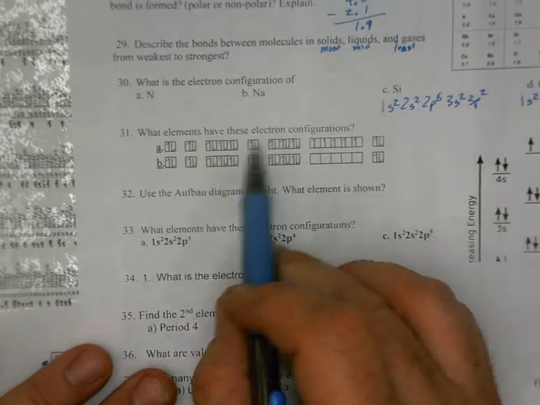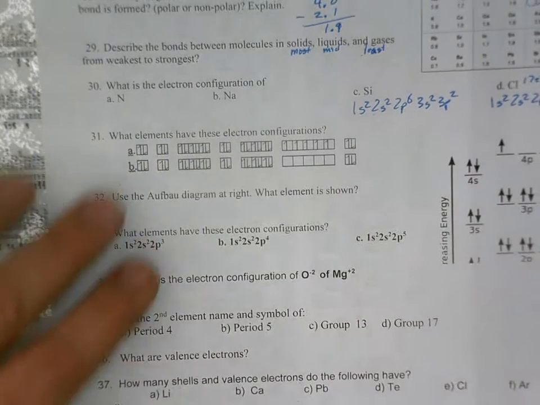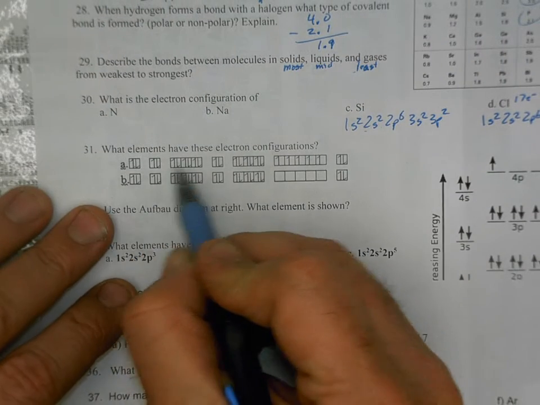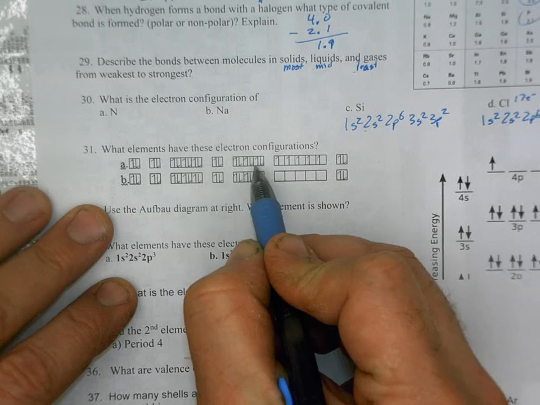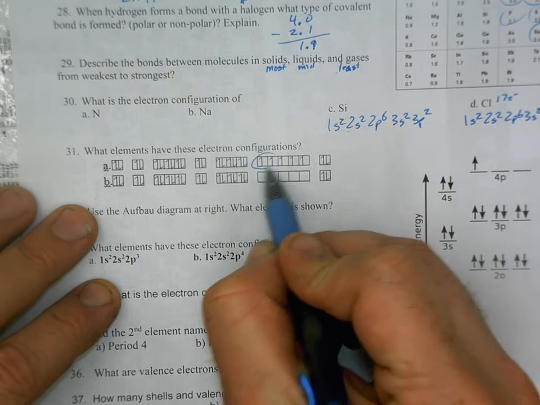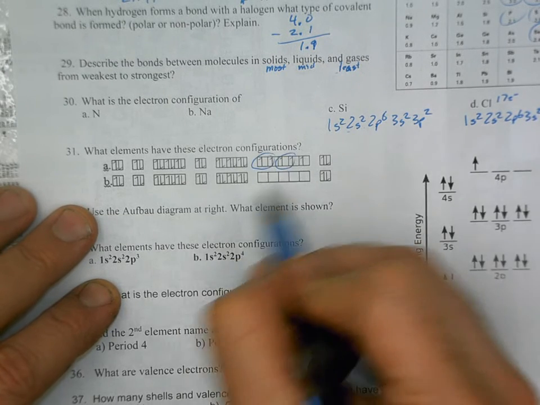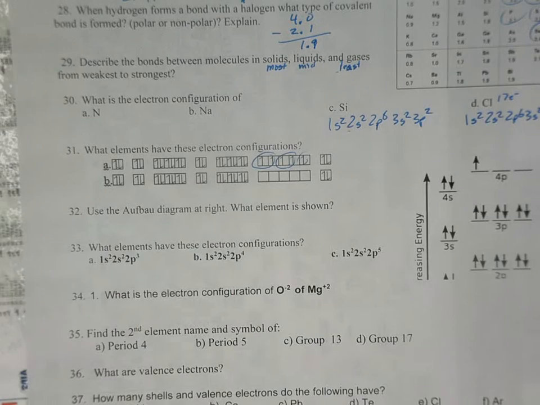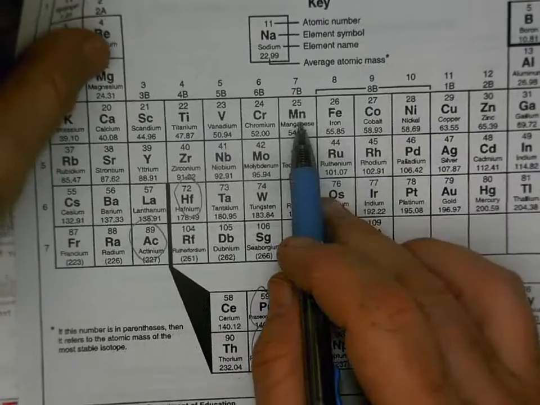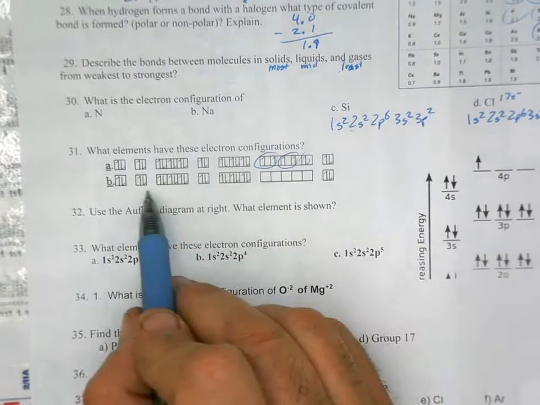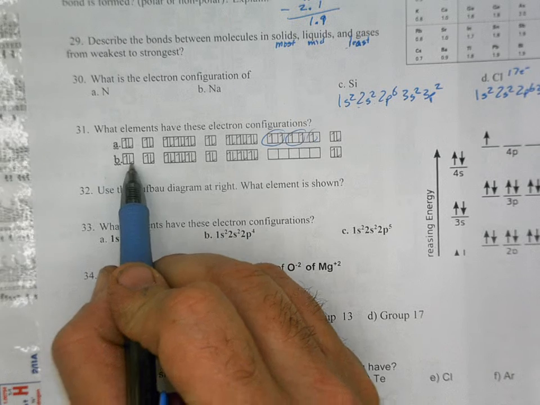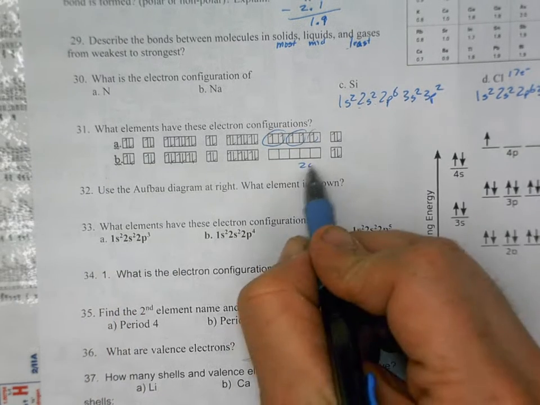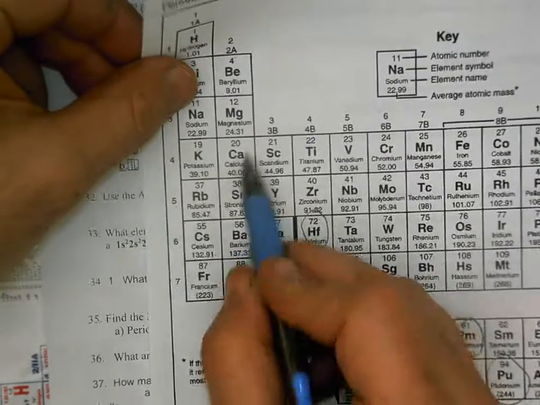What elements have these electron configurations? Well, first off, you just need to count the electrons. 2, 4, 6, 8, 10, 12, 14, 16, 18, 20, 22, 24, 25. And on the periodic table, the element that has 25 electrons is manganese, Mn. This one over here, let's do it. We have 2, 4, 6, 8, 10, 12, 14, 16, 18, 20 electrons. And the element that has 20 electrons is calcium.